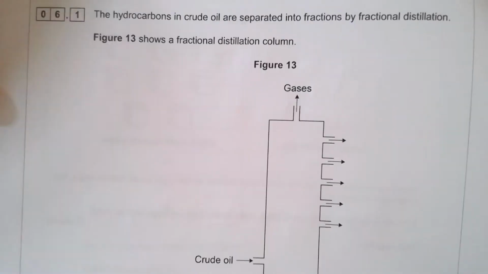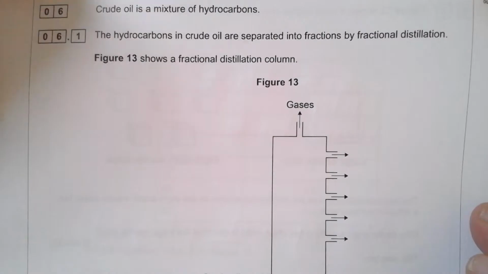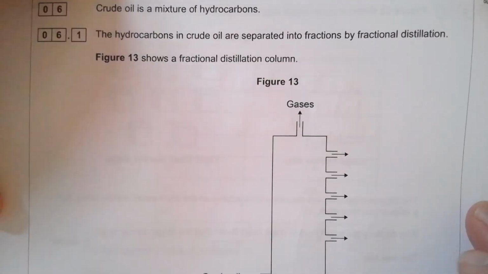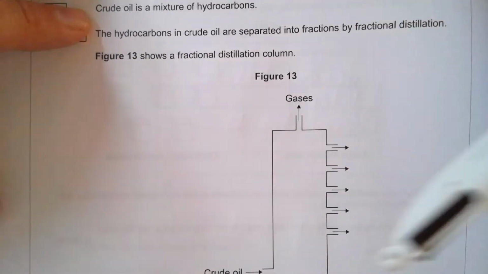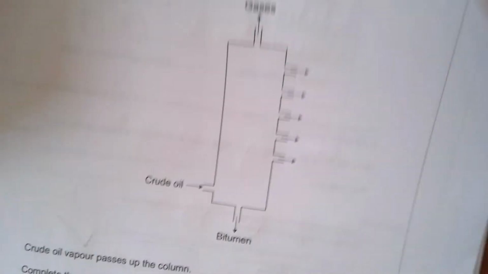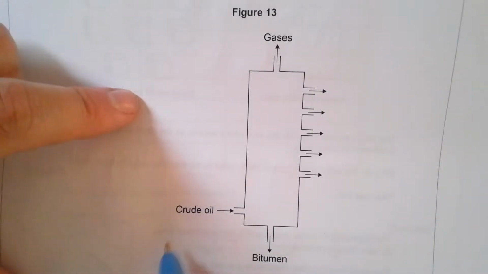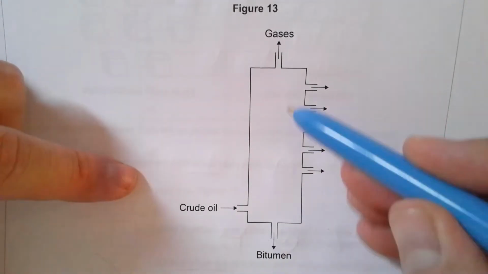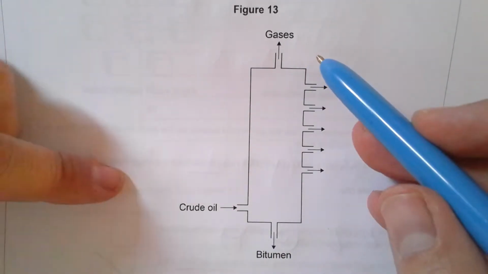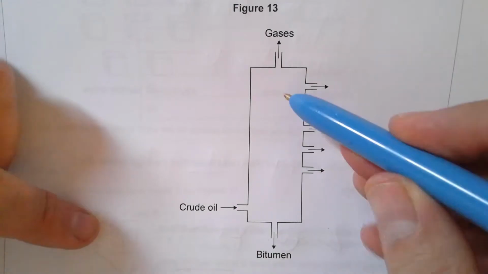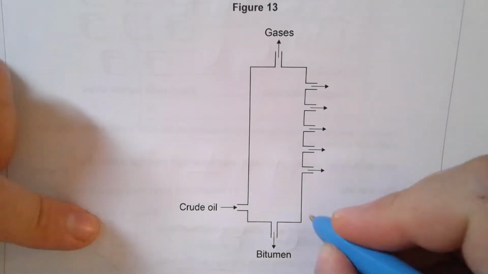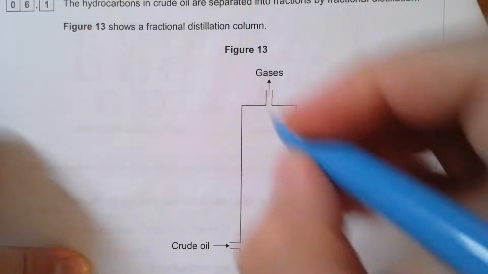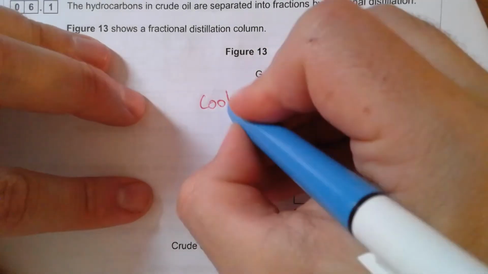Question 6 looks at hydrocarbons, organic chemistry, crude oil, fractional distillation, all of that. It shows us a fractional distillation column. So we put the crude oil in the bottom, heat it up, it evaporates, the vapours rise, and because they have different boiling points, they will condense at different levels. It is hot at the bottom and it is cooler at the top.